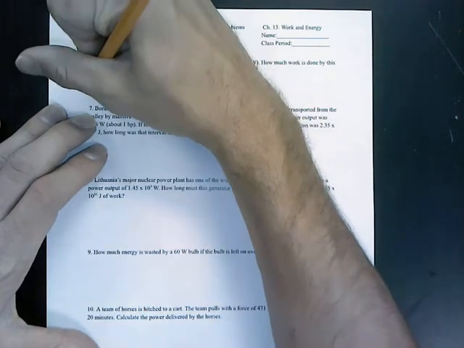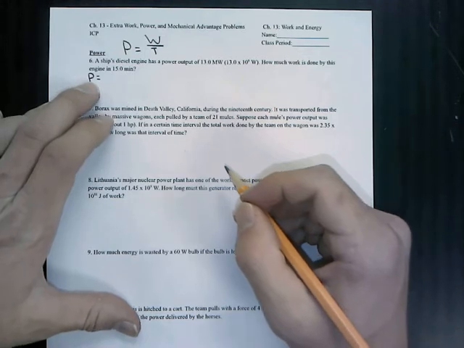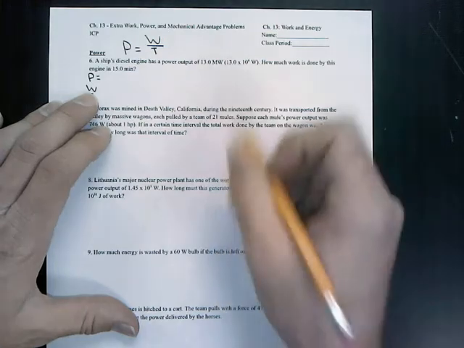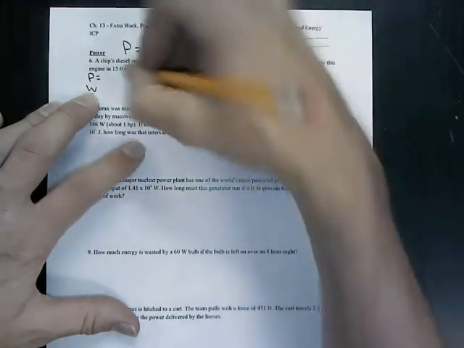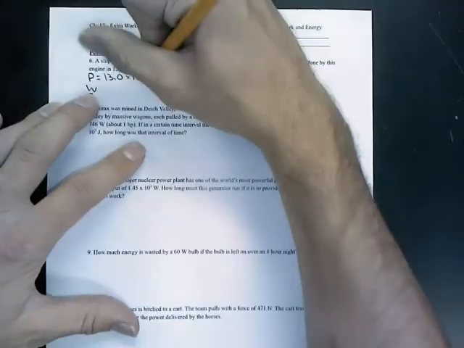We have a ship, a boat, that has a diesel engine with a power output of 13 megawatts. That is equivalent to 13.0 times 10 to the 6 watts. We want to know how much work is done by this engine in 15 minutes. So again, we just list out our variables like we did on our other problems. Now, the power is always going to be expressed in watts. We are given capital W watts to be 13.0 times 10 to the 6 watts.